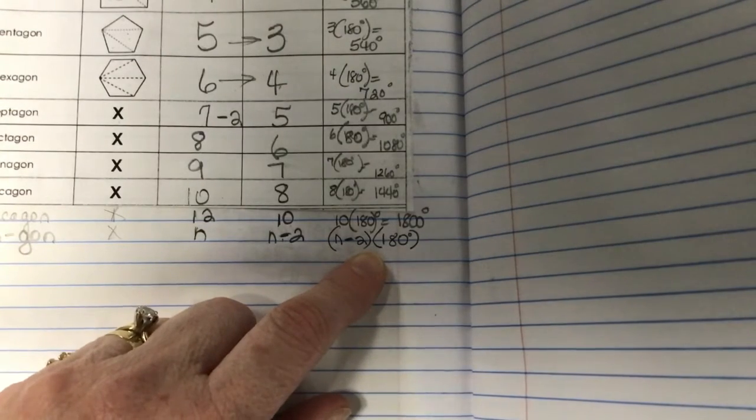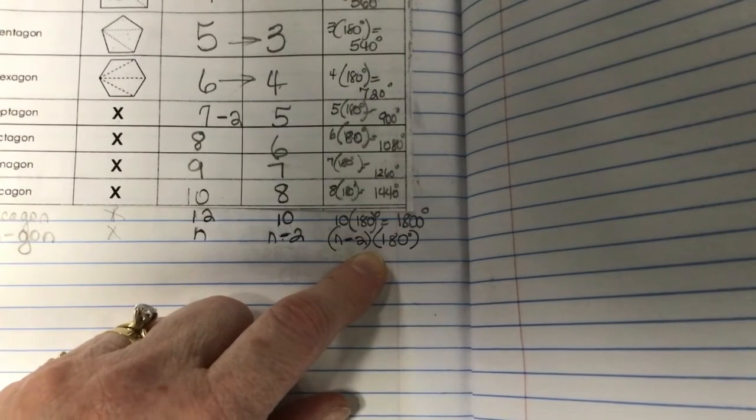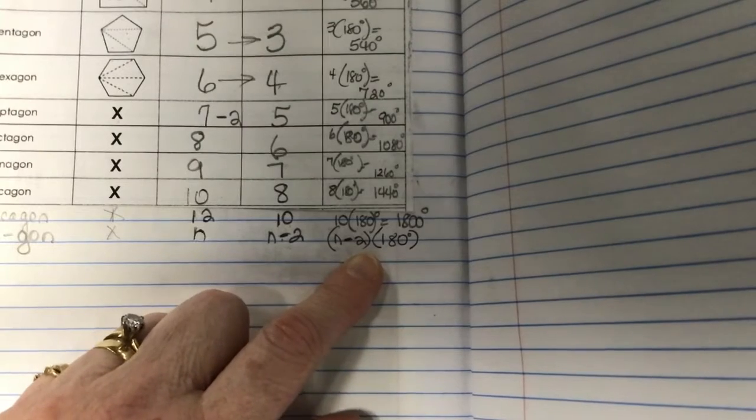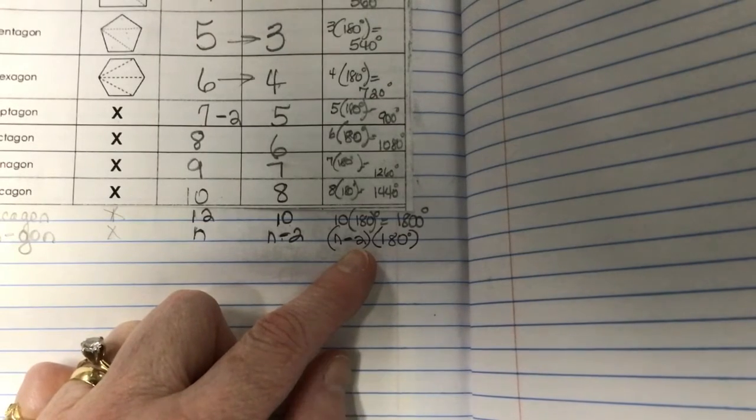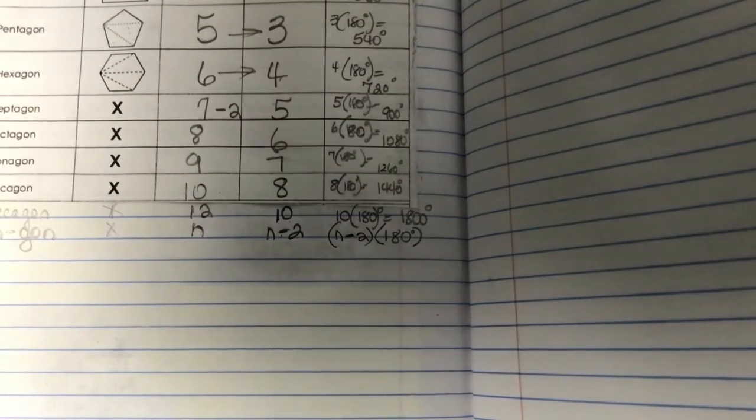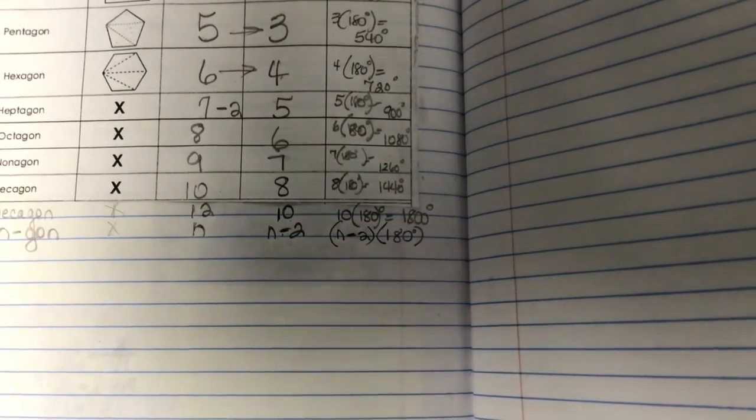So let me see if I'm going to do one that has different sides to it. I was trying to say, there's one that's a 27-gon. We'll do one on the Post-its. So we'll save that one in minutes.